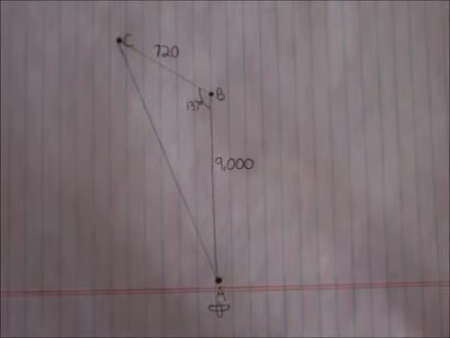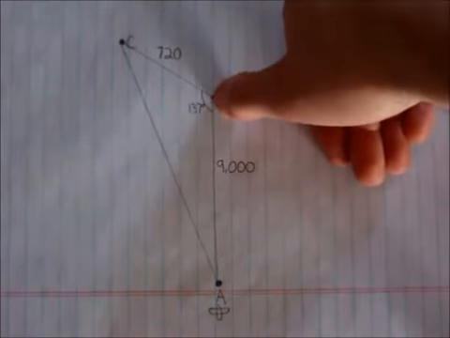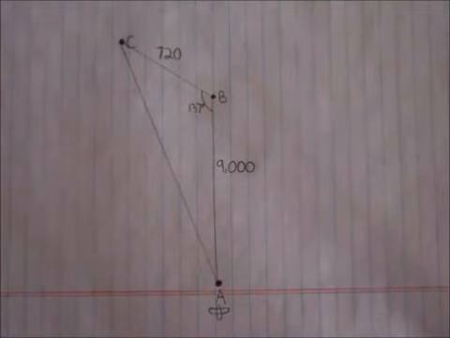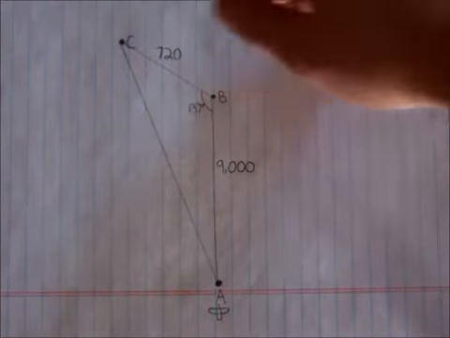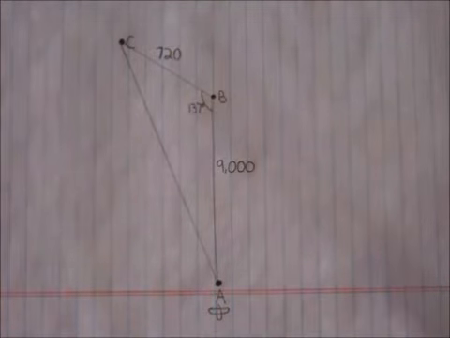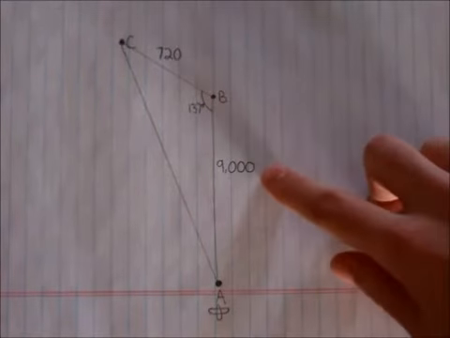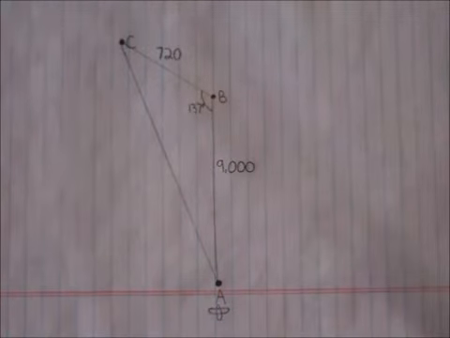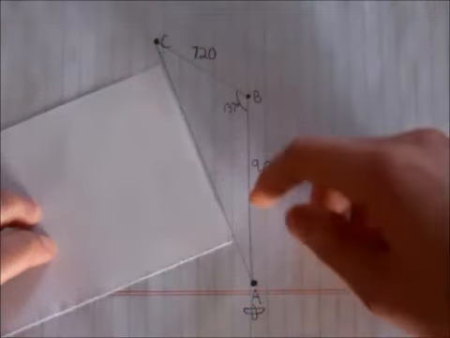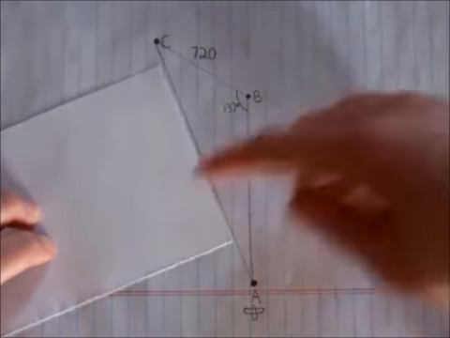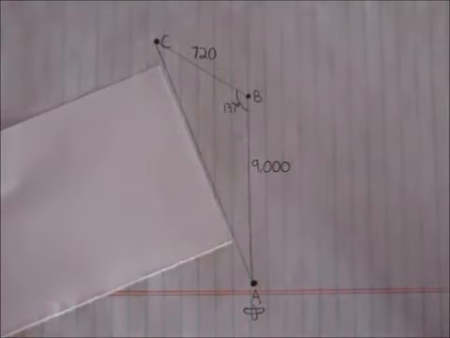Make this triangle based on the information that we already know. We know that this angle is 137 degrees because that's the angle that the wind is blowing compared to the plane's path of travel. We know that this is 720 miles because that's the distance that the wind will push us west. And we know that this is 9,000 miles because that's how far we want to go. To find this angle, we need to first find the length of side B. To find the length of side B, all you do is use the law of cosines.